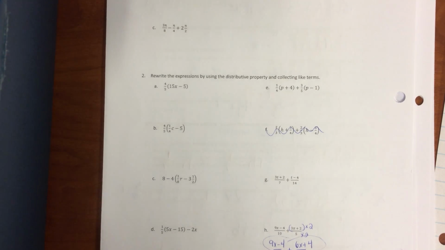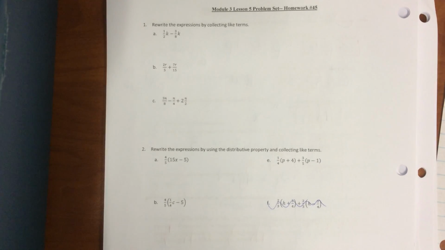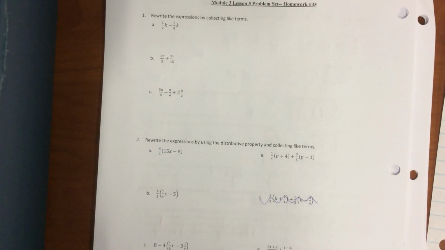But other than that, you have time in class to be working on these. So that's the expectation, is that you're working through these problems if you are done with the ones in the packet, okay? All right, have fun.